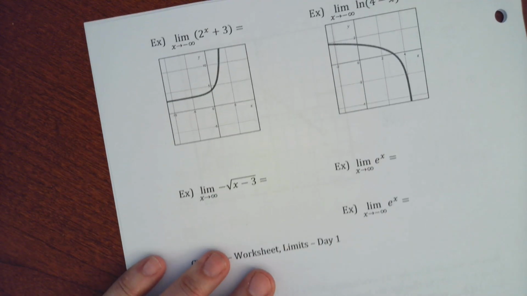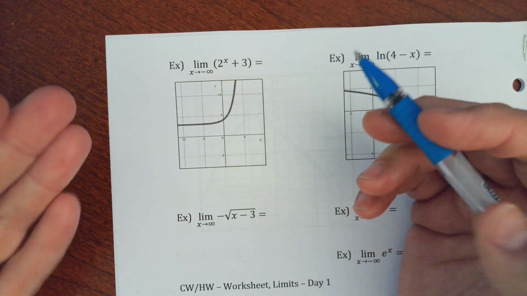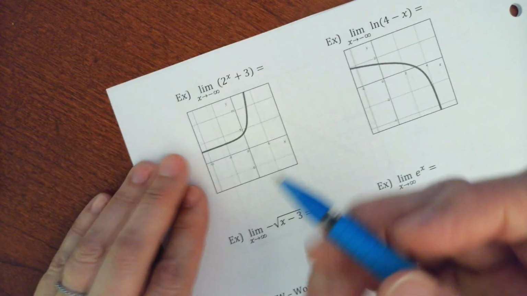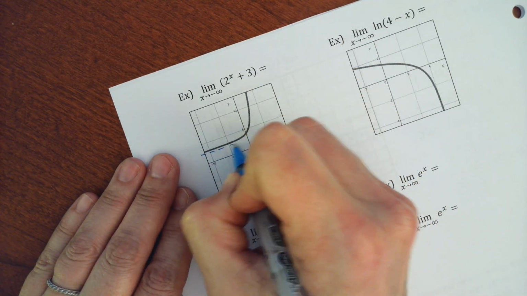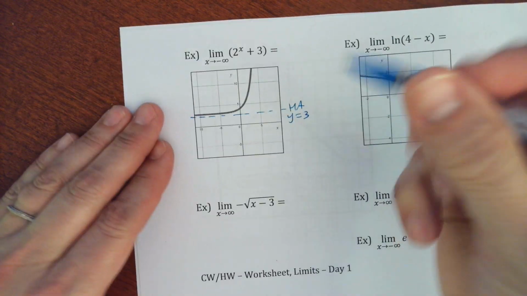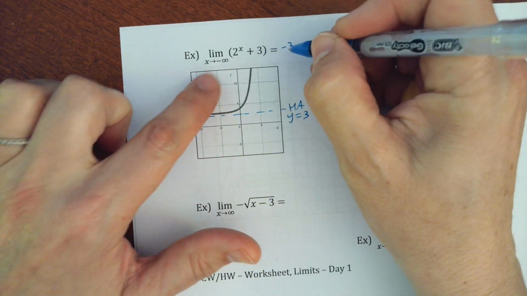All right, these last two, just dealing with end behavior. So sometimes your best thing to do, like you can't plug in infinity, so you're gonna think of a graph. 2 to the x plus 3, that's an exponential growth problem. It's moved 3 up. So that means that there is a horizontal asymptote of y equals 3. So as you go to negative infinity, the graph approaches 3, and that's what you're being asked here.